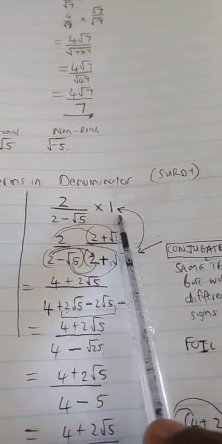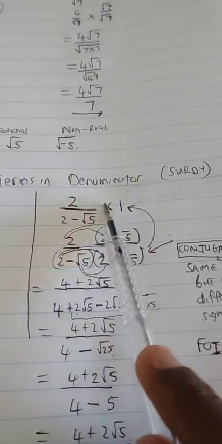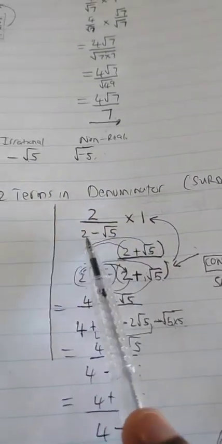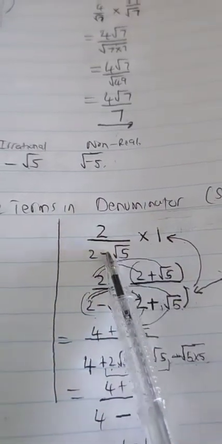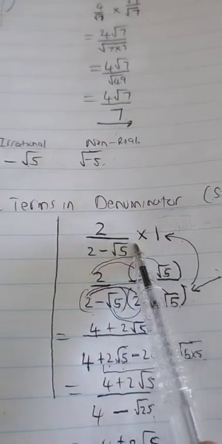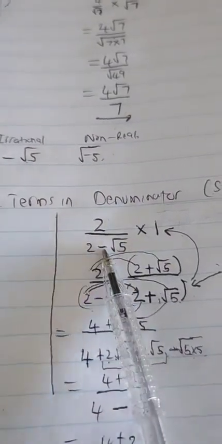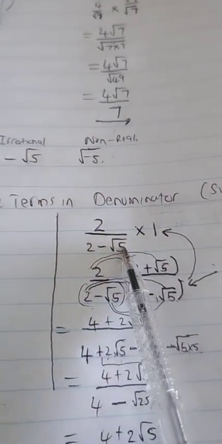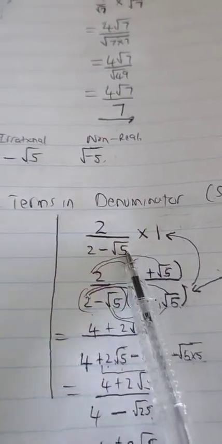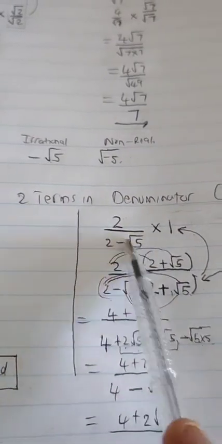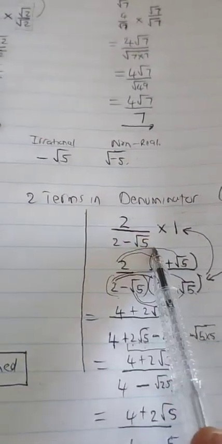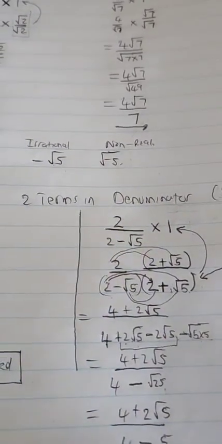Okay, let's look at this question now. I also looked at this question where there are 2 terms in the denominator. The square root of 5 is irrational. It is a surd. We have 2 minus the square root of 5. This square root of 5 makes the entire denominator, 2 minus the square root of 5, irrational.